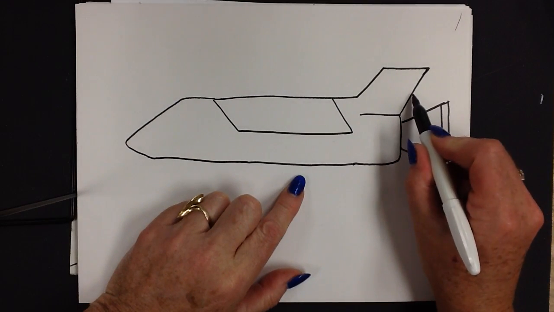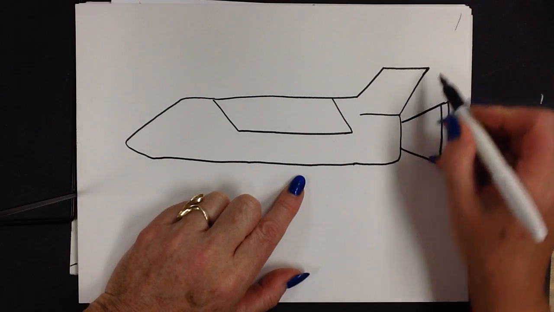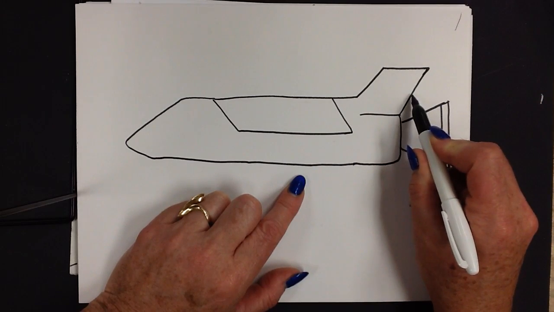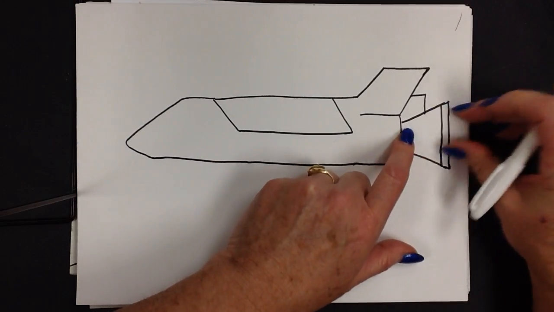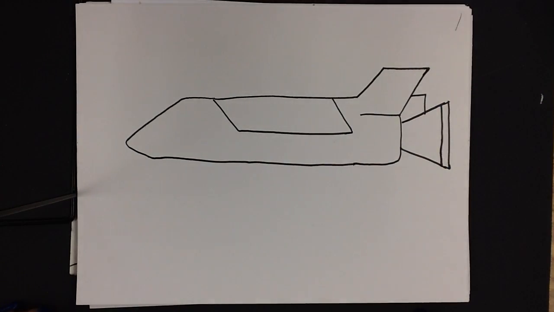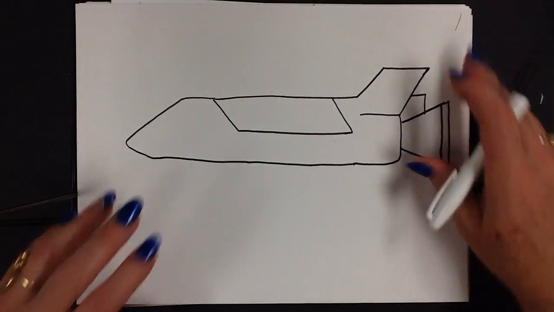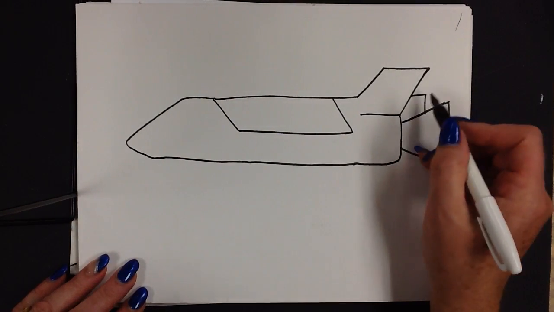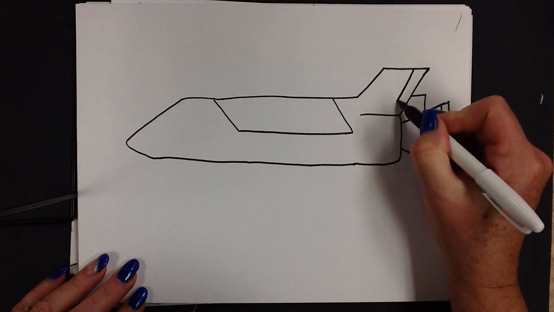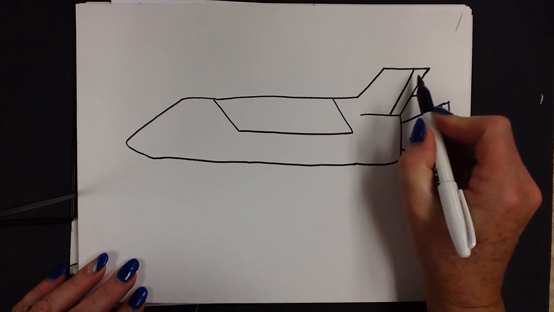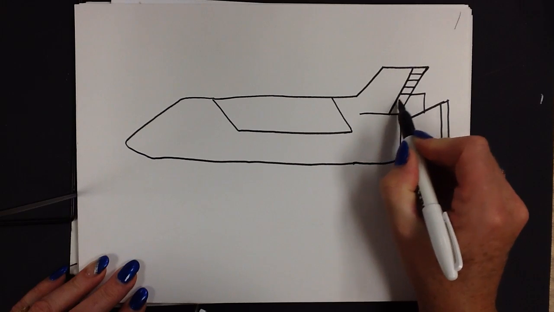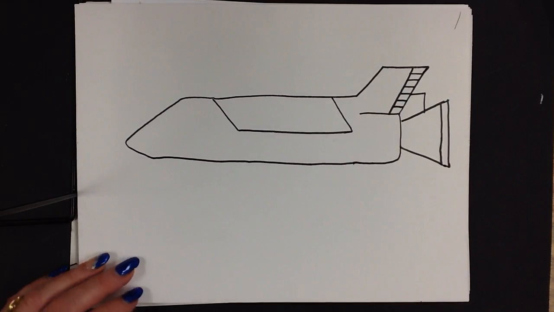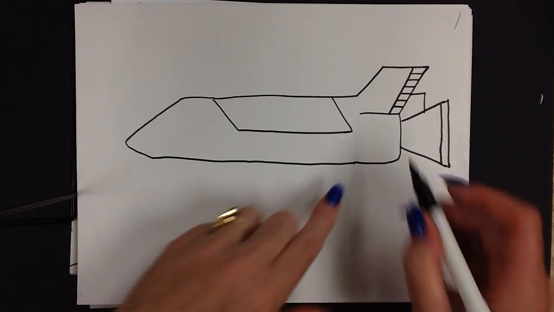And then I'm going over from this tail. This kind of looks like a tail fin to me. I'm going over and I'm dropping it down to connect to this blaster or booster or whatever you want to call that. And so this is the basic shape of it. And then you can add, I'm going to put another vertical line here and add a pattern of horizontal lines in here.